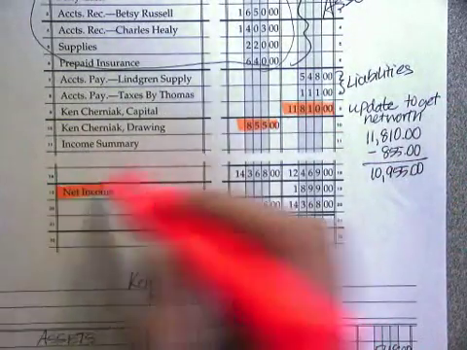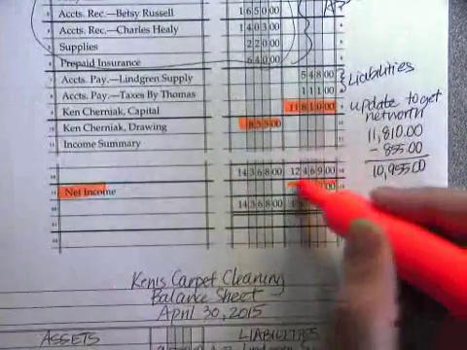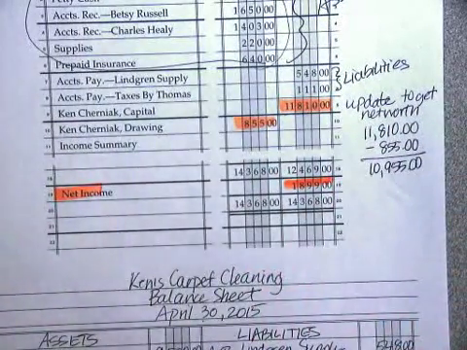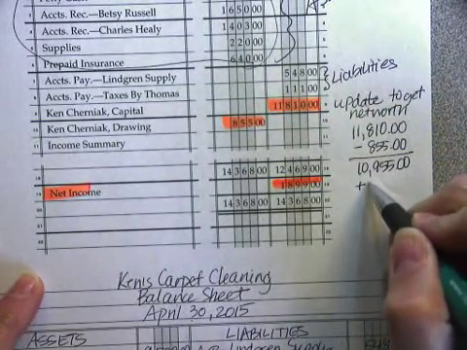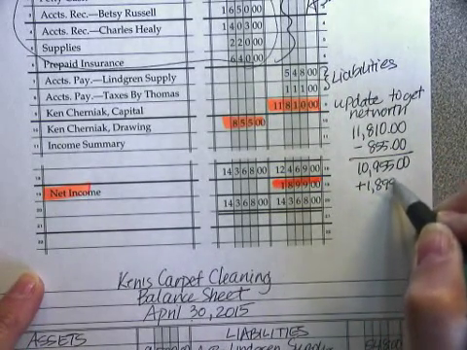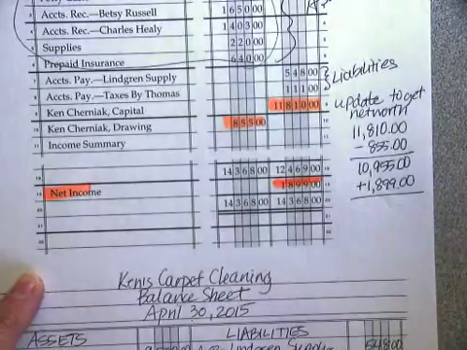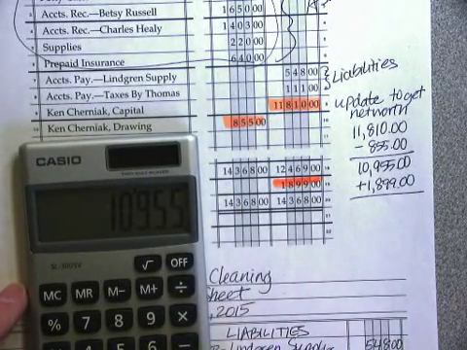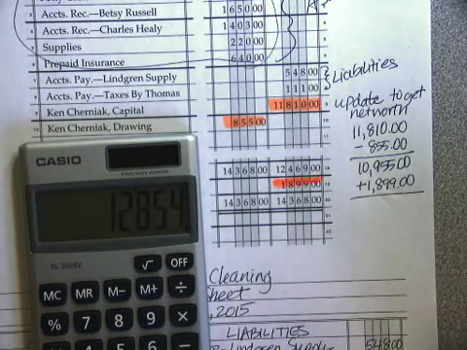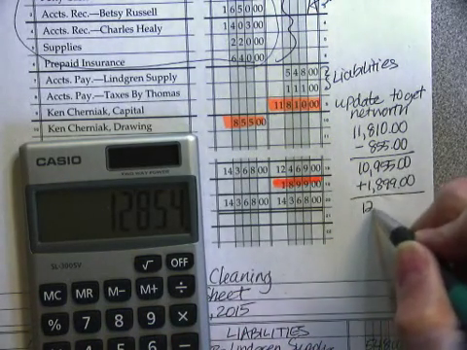Okay, so I started with this, I subtracted that, and I need to incorporate the net income. Net income increases an owner's net worth, so now we're going to add 1,899 to this to find out what the new updated net worth is. And that is 12,854.